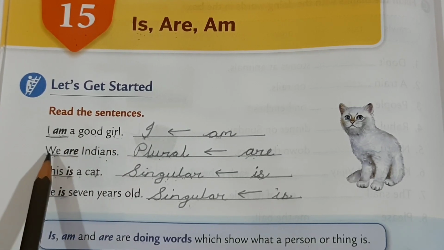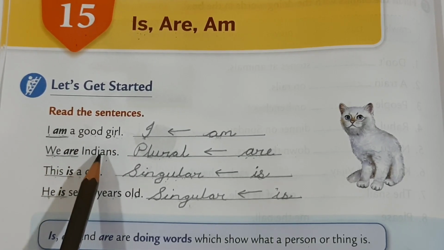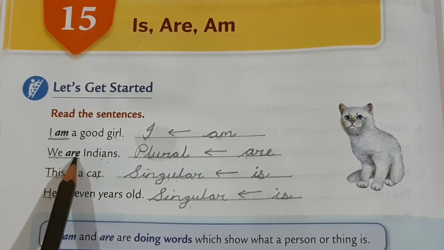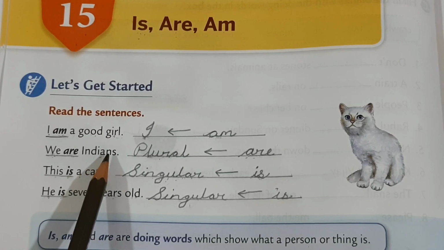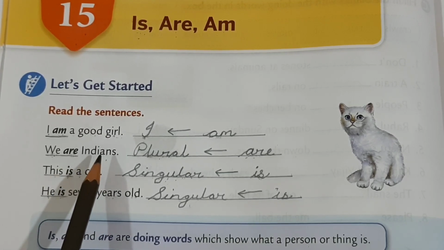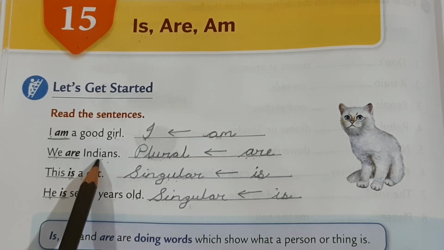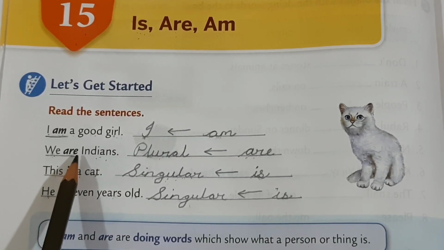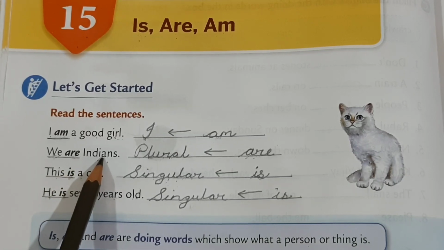Next, we are Indians. What is are telling us? Are tells us that we are Indians. We are Indians. What are we? We are Indians. So, are is showing that we are Indians.